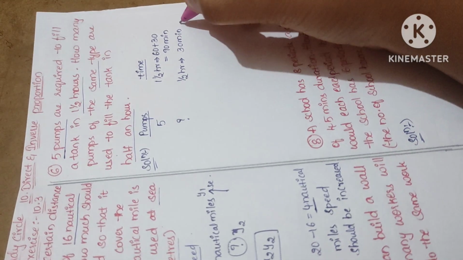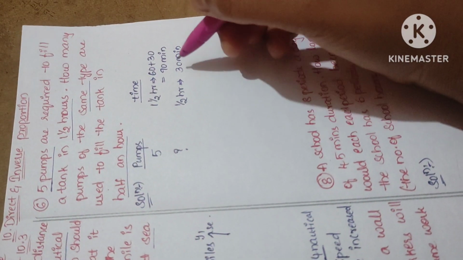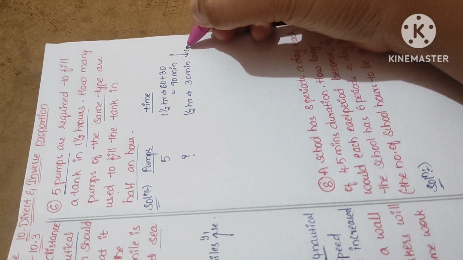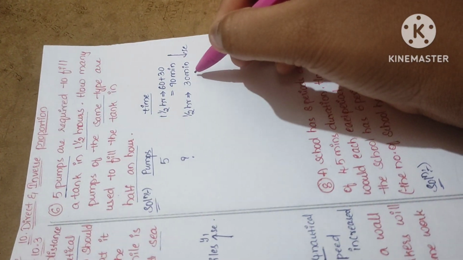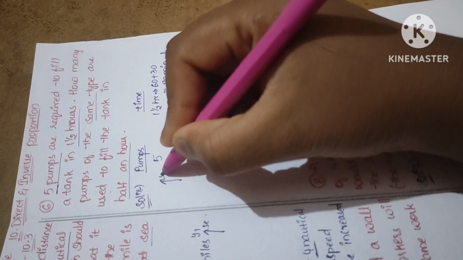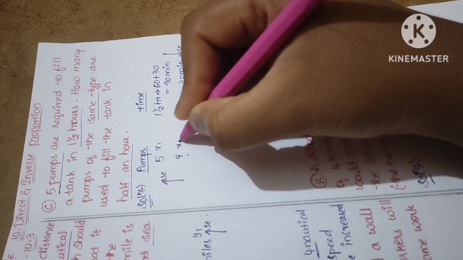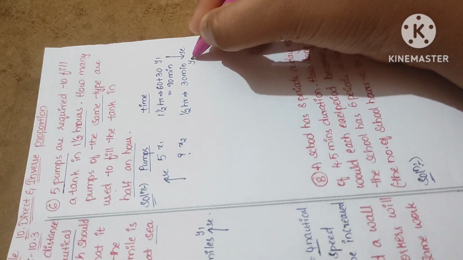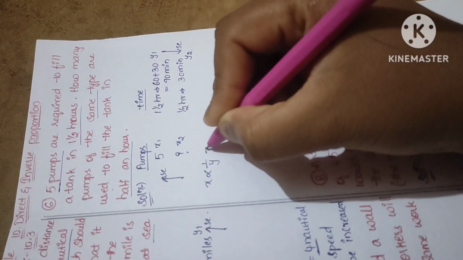Here if you see, the time taken to fill the tank decreases from 90 minutes to 30 minutes. That means time decreases. So obviously the number of pumps should be increased. So one quantity decreases, another quantity increases. So this is in which proportion? Inverse proportion. So we have to take pumps as x terms, time as y terms. So 5 as x1, x2 we have to find out, y1 is 90, y2 is 30 minutes.